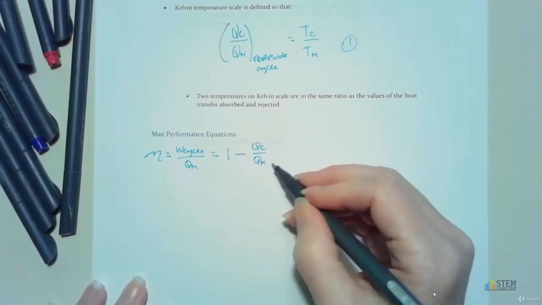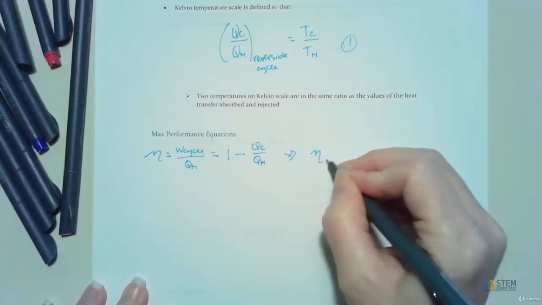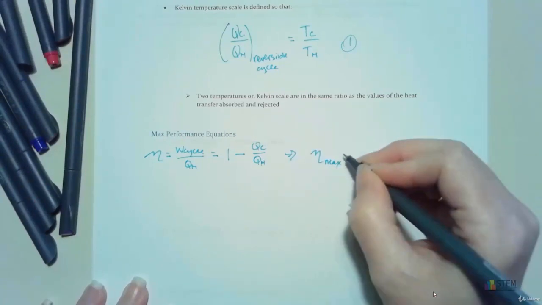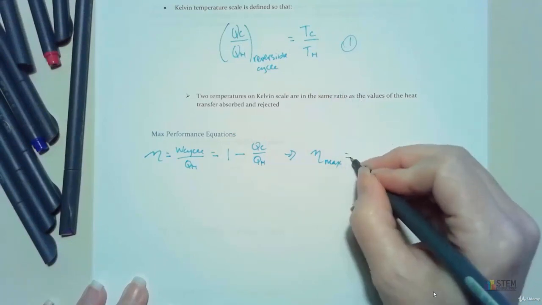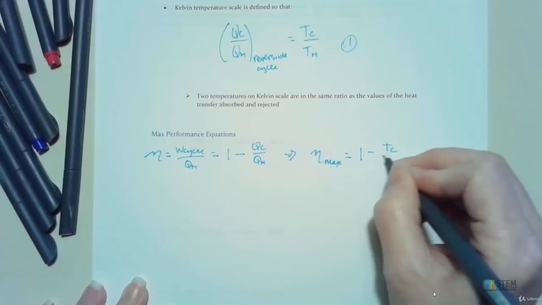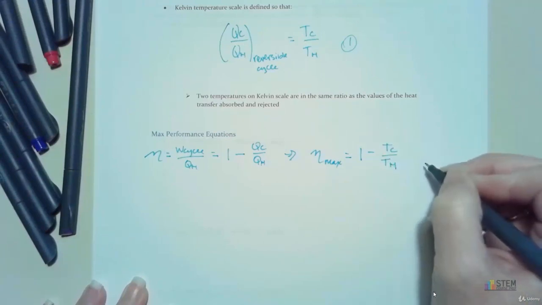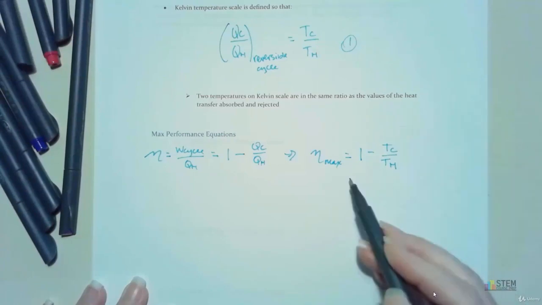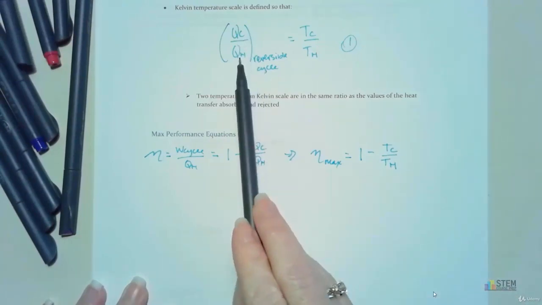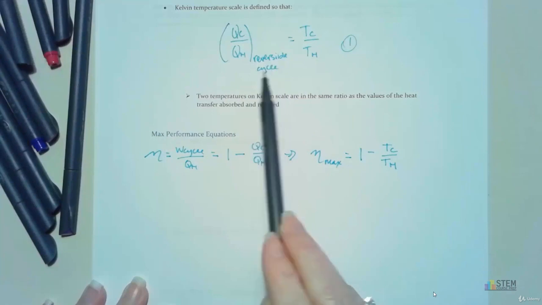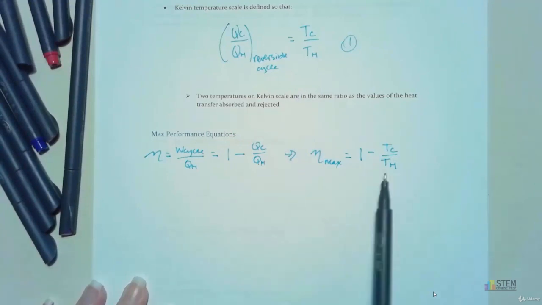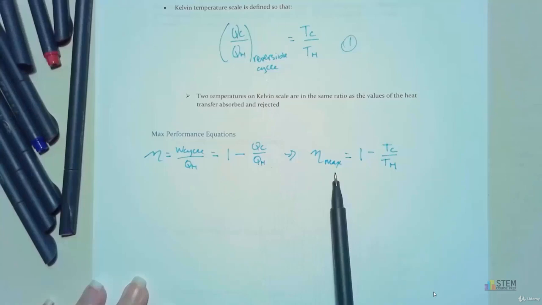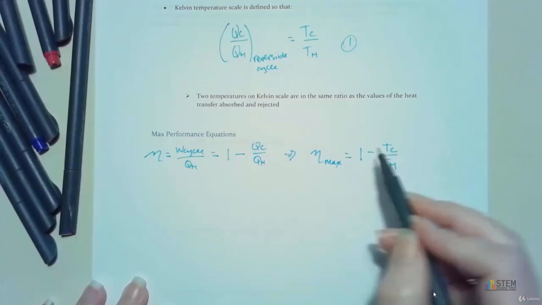Now our eta max, which would be our best possible performance, if we use this equation 1, we could rewrite that as 1 minus TC over TH. And we can say this is the max because notice QC over QH of a reversible cycle, which would be the ideal cycle, is TC over TH. So we just made that substitution. And since we assumed a reversible cycle, it gives us the max performance.